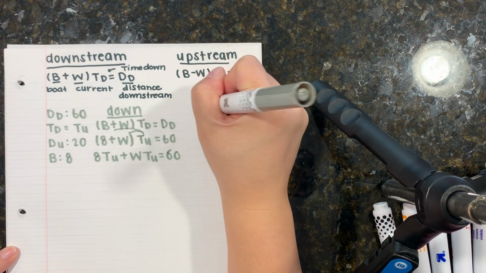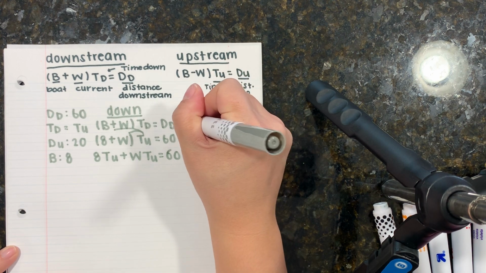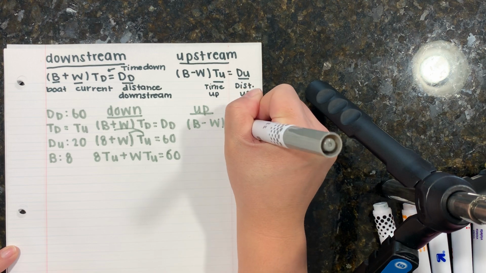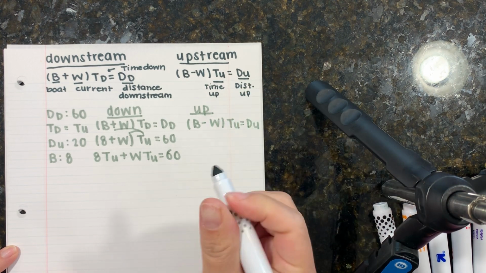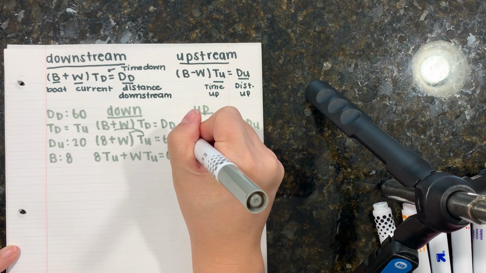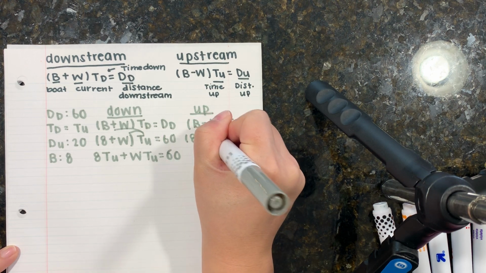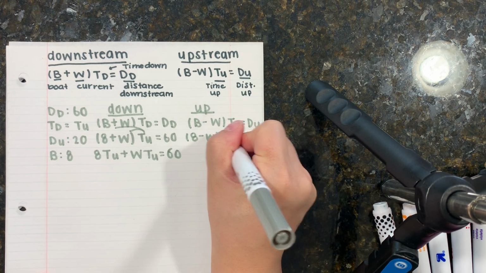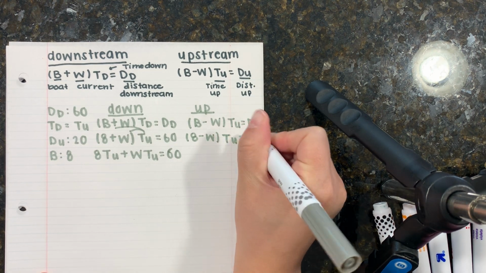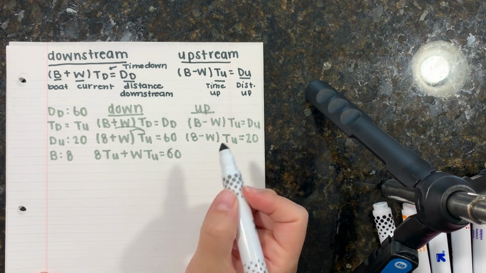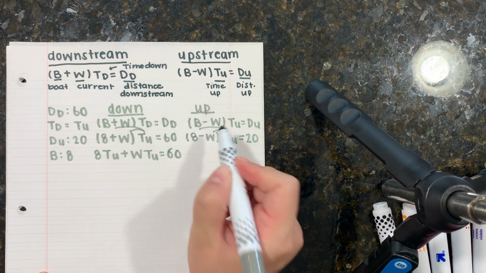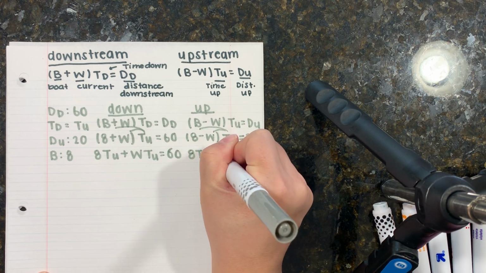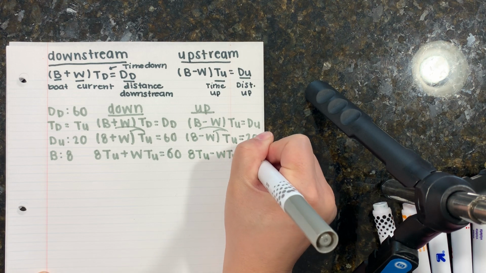Now I'm going to go to my upstream equation. I'm going to do the same thing, but I have B minus W times TU equals DU. Now my B again is equal to 8. My TU, because I changed my TD to TU, I'm going to leave as TU, and my DU is equal to 20. Now, just like on the last one, I want to distribute my TU, which would give me 8TU minus WTU equals 20.